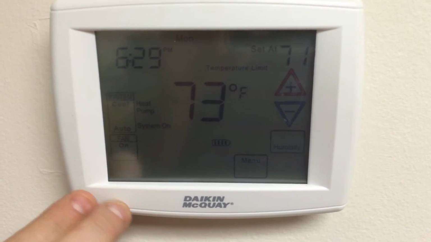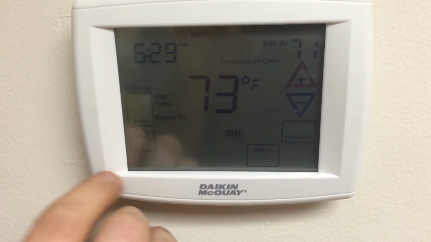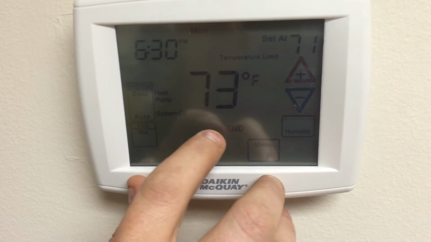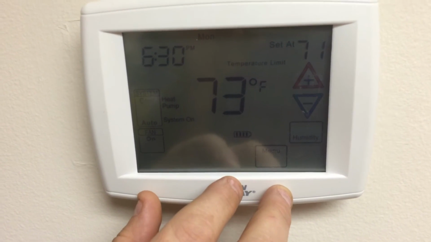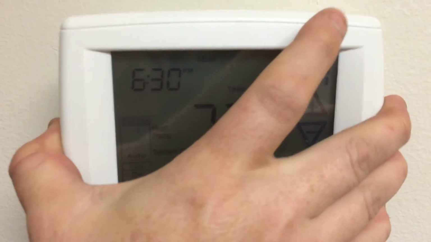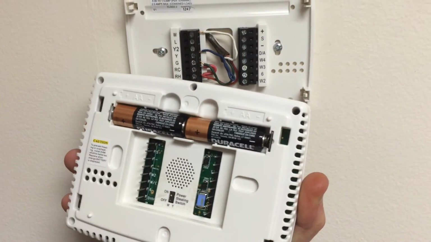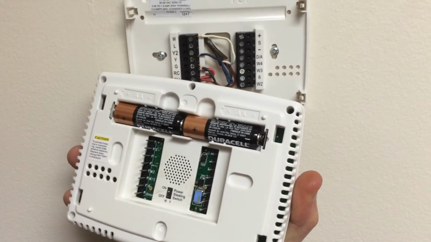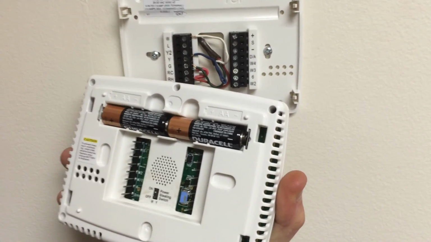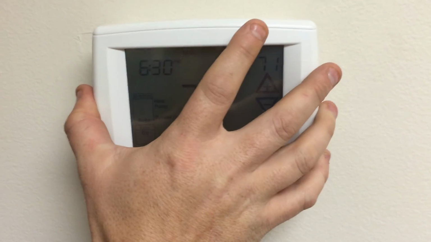One of the things for this unit, you have to change the batteries yearly. They last 6 months to a year. The battery indicator will show you, and it will start giving you a warning if the batteries are dying. One thing in these is that if we remove this, the batteries are in the back side here, and you do lose your program when you change the batteries. The batteries hold the program. If you take out the batteries, you will lose the program. So when you replace the batteries, you'll just have to redo a quick program in there.